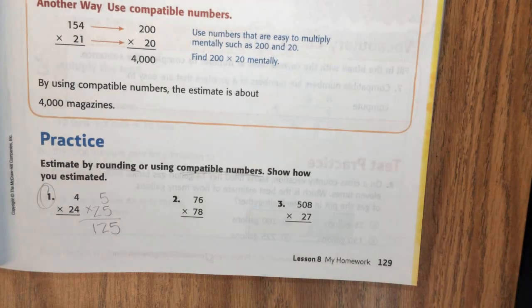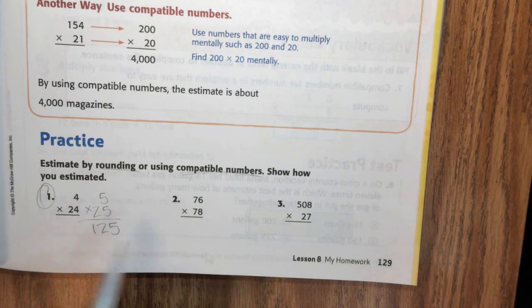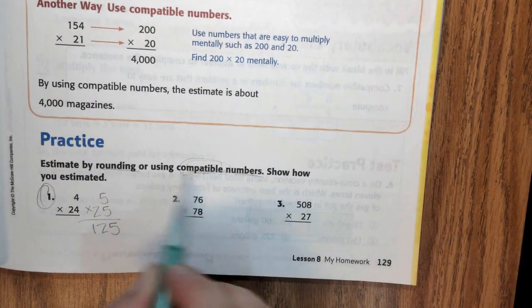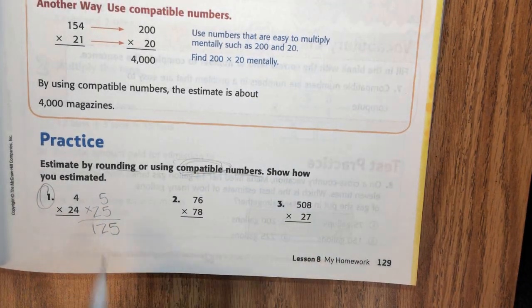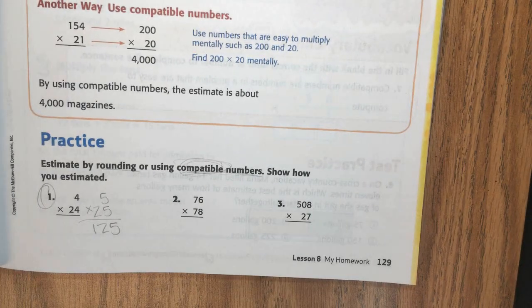Okay, you could also maybe round this down to 20. Okay, 5 times 25 is more of a compatible number. Those two numbers work well together. We use quarters and 25 cents all the time. We're used to using those numbers.